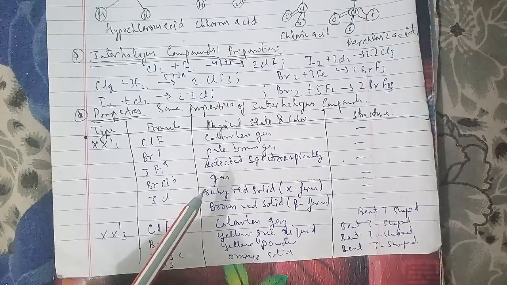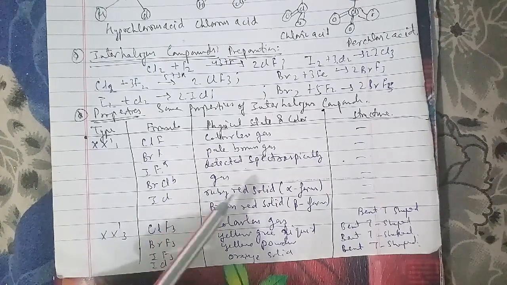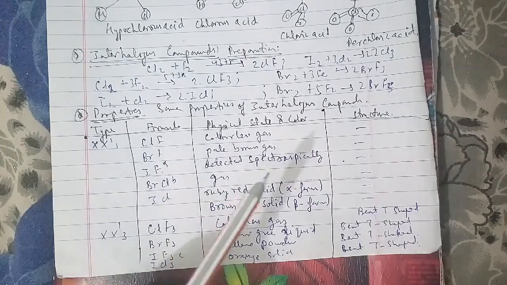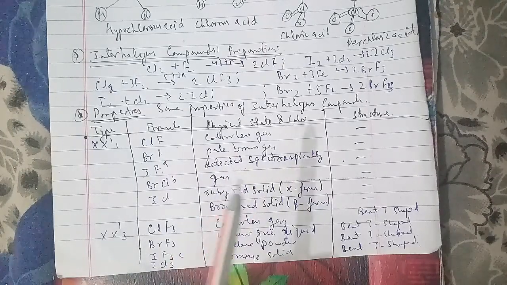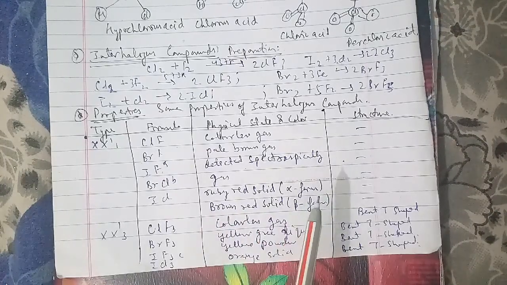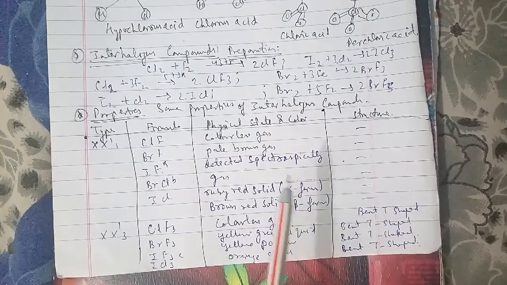Unit 6 is general principles and processes of isolation of elements, which we have completed: the occurrence of metals, concentration of ores, extraction of crude metal from the concentrated ore, thermodynamic principles of metallurgy, electrochemical principles of metallurgy, oxidation, reduction, refining, and uses of aluminium, copper, zinc and iron.